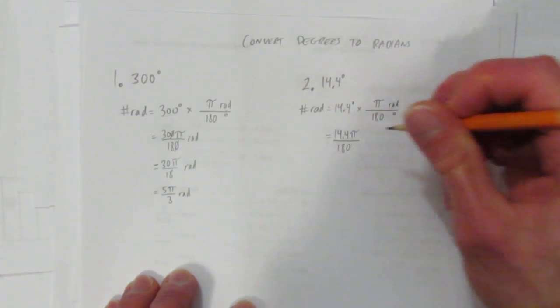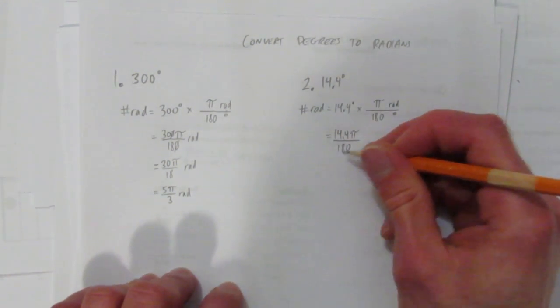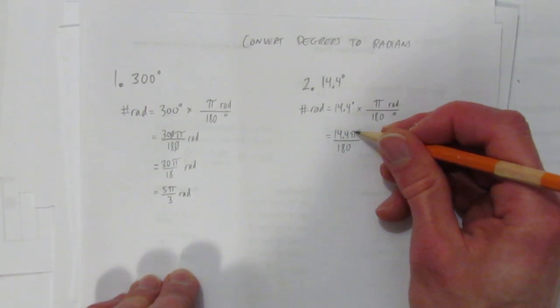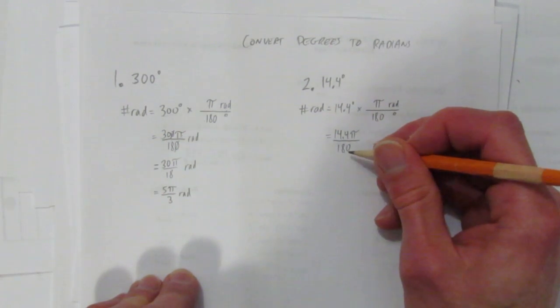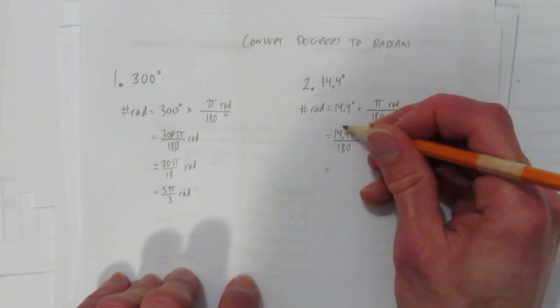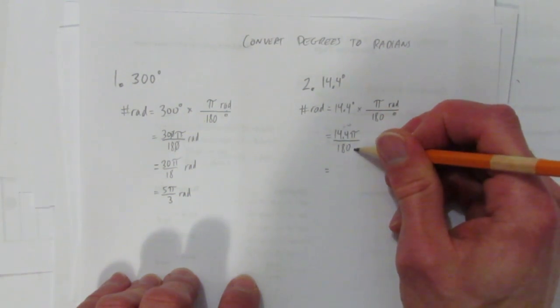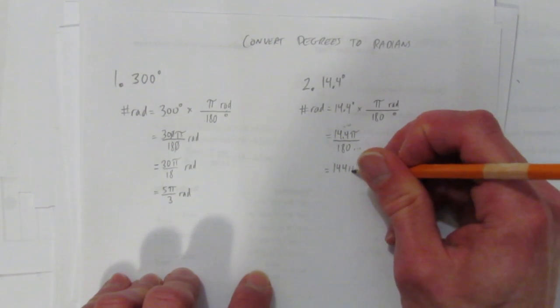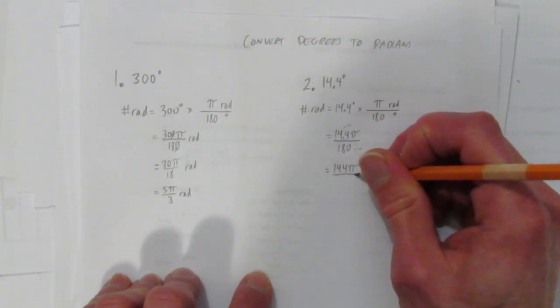Now, there's different choices here. For example, you could just divide it. That is, you could go 14.4 times pi divided by 180. But if you wanted to keep it as a fraction, you could multiply the top by 10 and the bottom by 10 to get rid of this decimal. Now you have 144 pi over 1800.